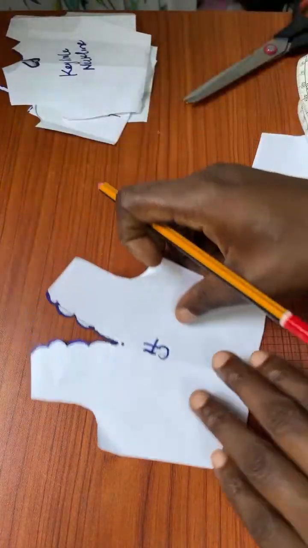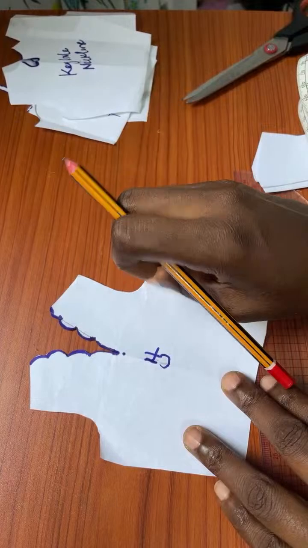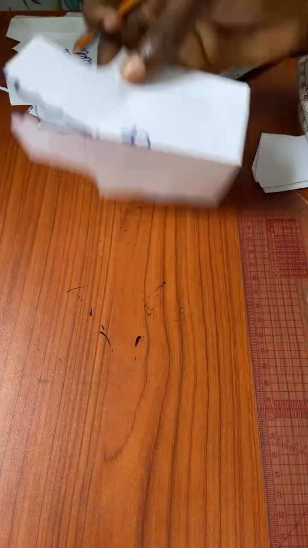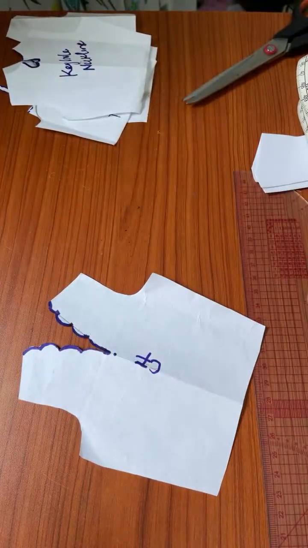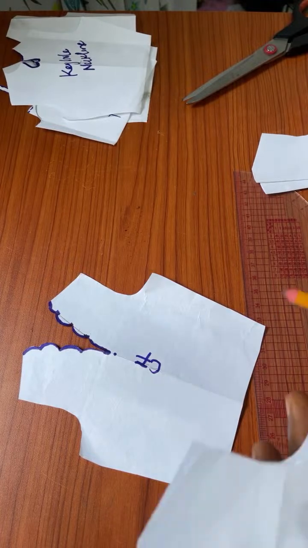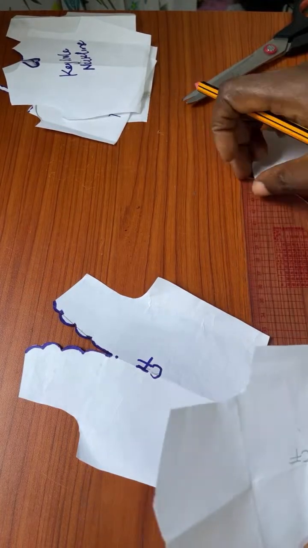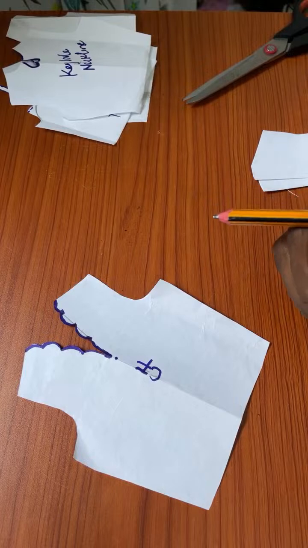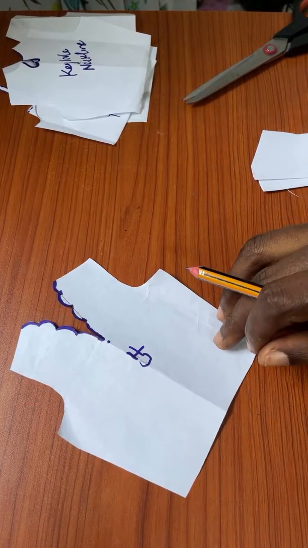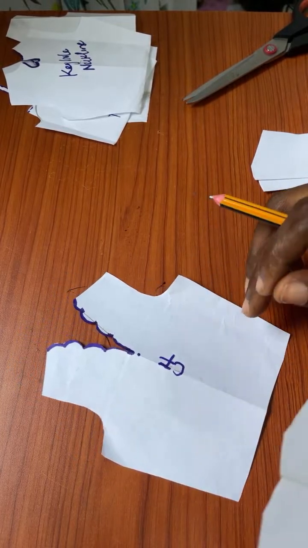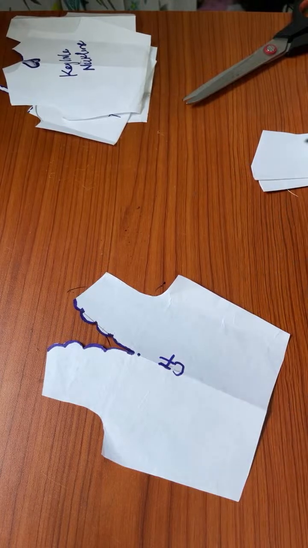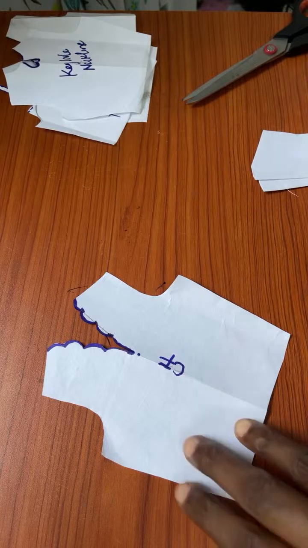If you have any questions relating to neckline, which we are treating right now, please drop the questions. Or if there's anything I'm doing that you do not quite understand, please just let me know and I will quickly attend to it. So this is a scallop neckline.